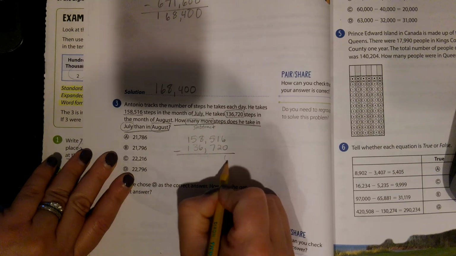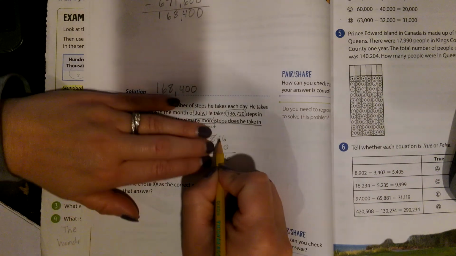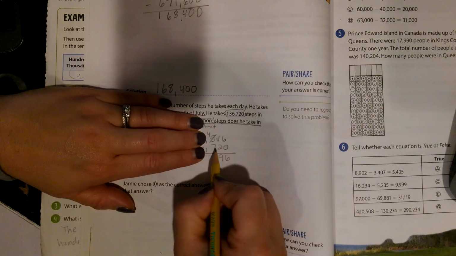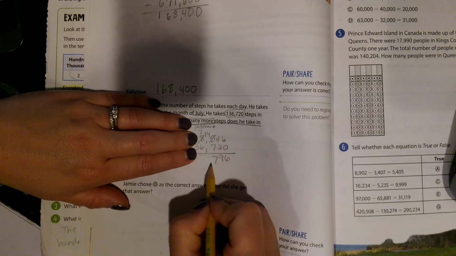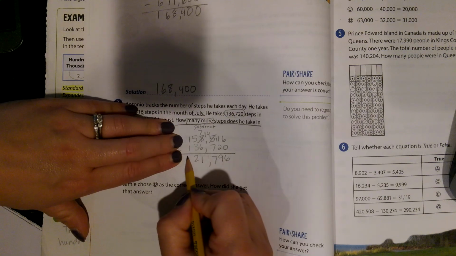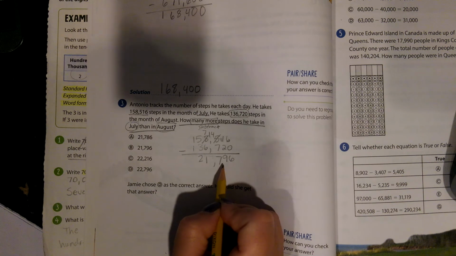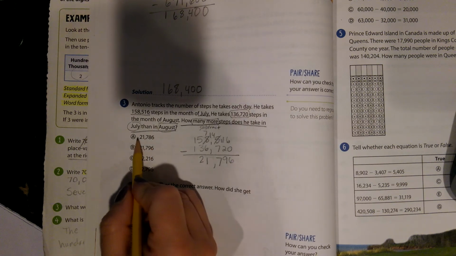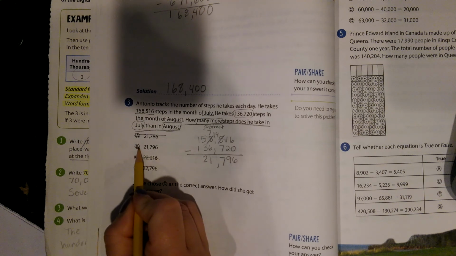6 minus 0 is 6. You cannot do that, so you have to borrow. 11 minus 2 is 9. 4, can't do that, you have to borrow. 14 minus 7 is 7. 7 minus 6 is 1. 5 minus 3 is 2. 1 minus 1 is 0. So 21,796.